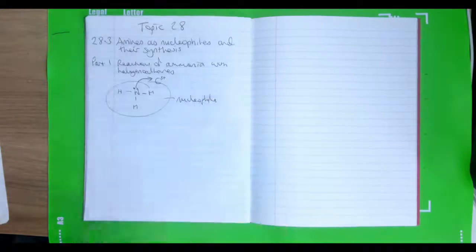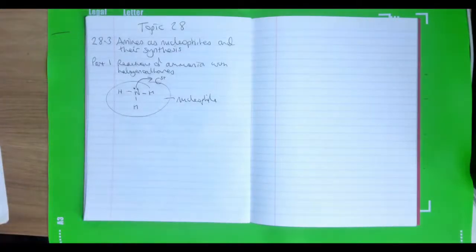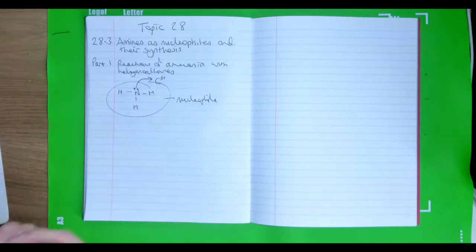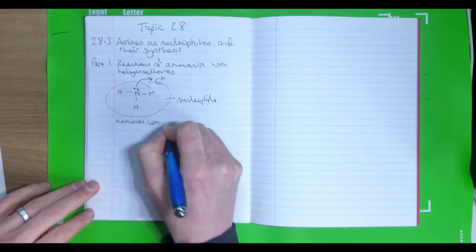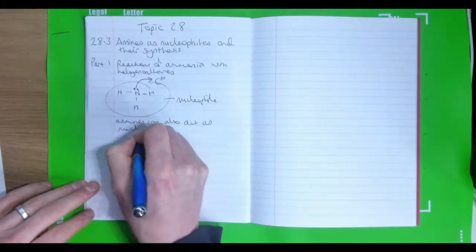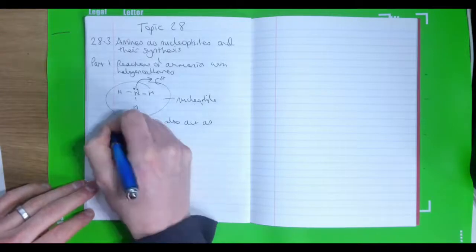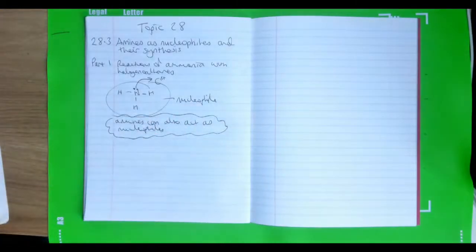Now, the way you need to think of amines is that an amine is essentially just ammonia, but one or more of these hydrogens is an R group. Therefore, like ammonia, amines can act as nucleophiles. So you need to remember that fact, because that fact's going to be really important in this particular lesson.